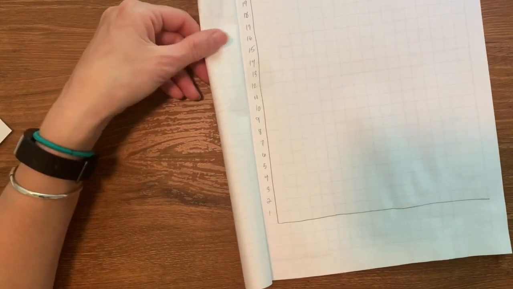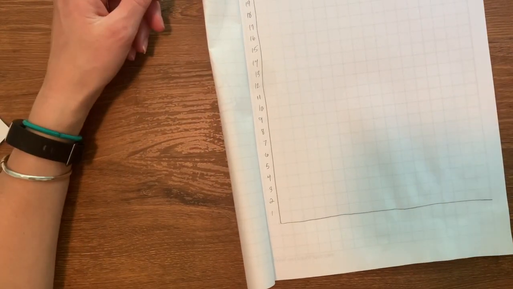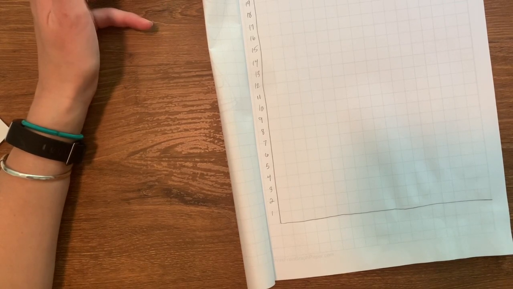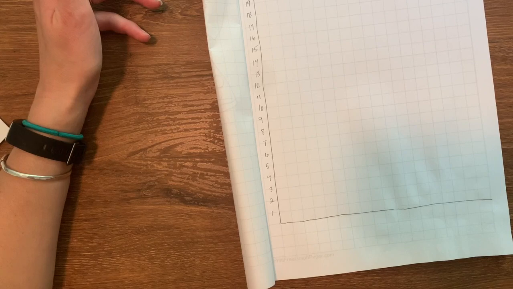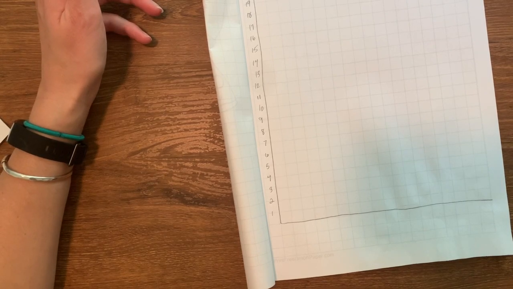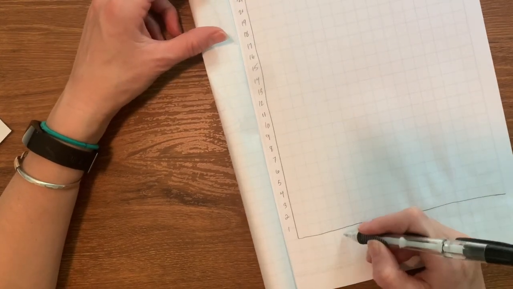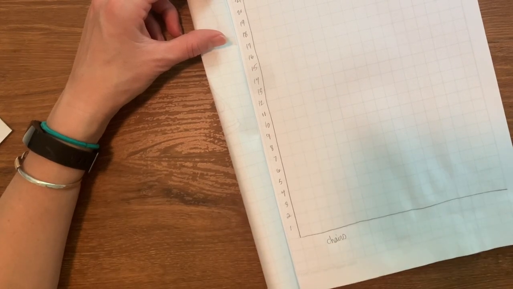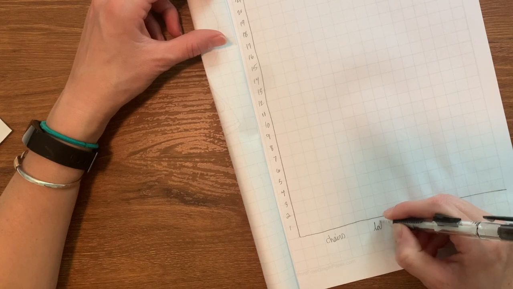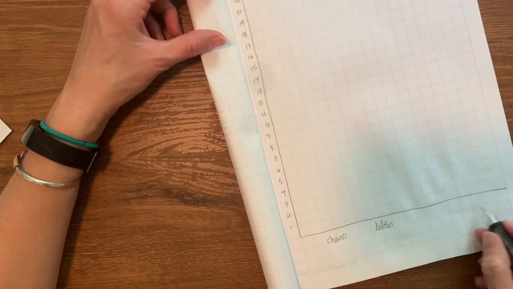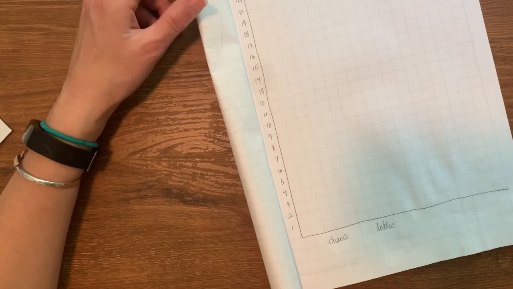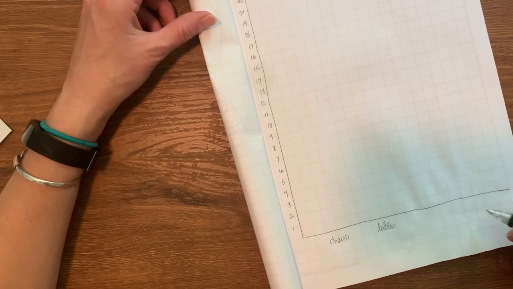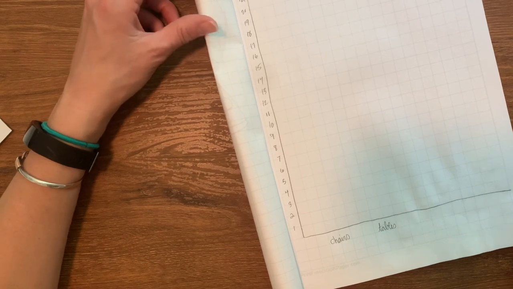Now we have to decide what we're wanting to measure with this bar graph. So I decided I wanted to know how many chairs and tables are in my house. Okay, so I'm gonna put chairs here. I'm gonna put tables here. And then I've got some more room over here just in case I wanna count some other things like lamps. Maybe you wanna write lamps or lights or switches. See how many switches are in your house?